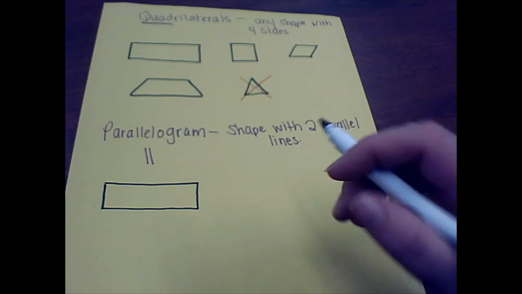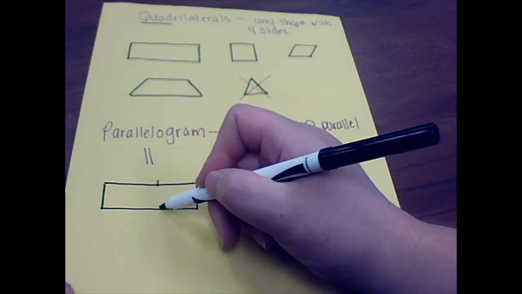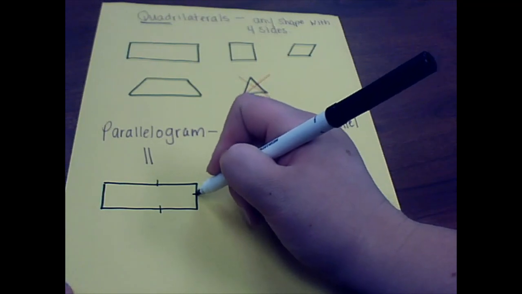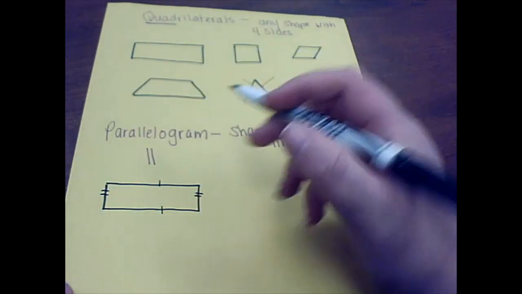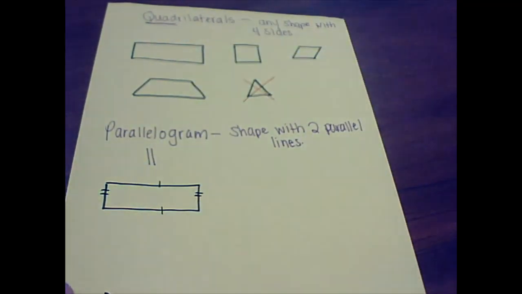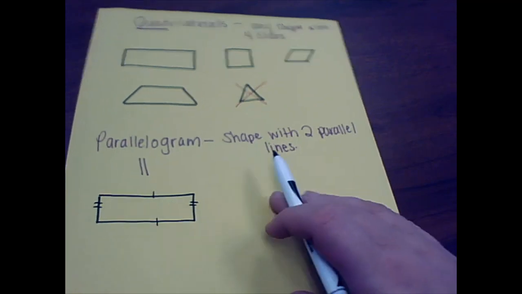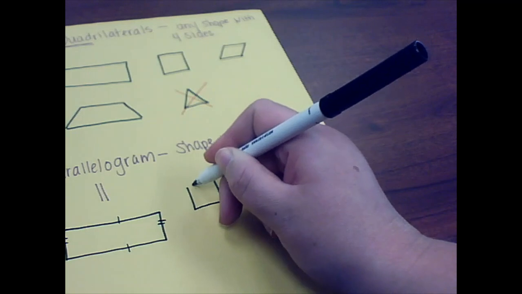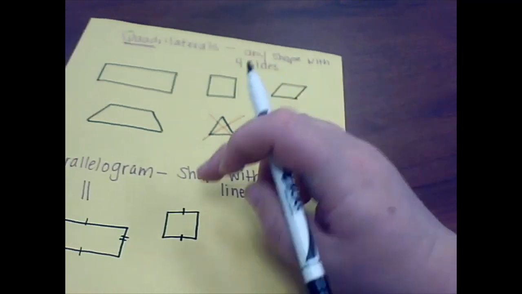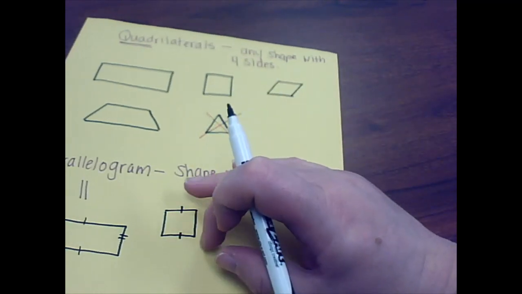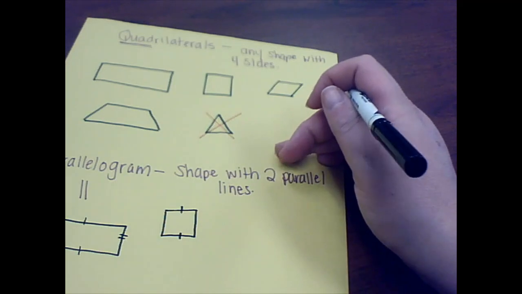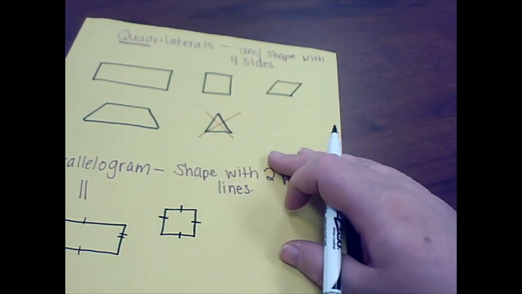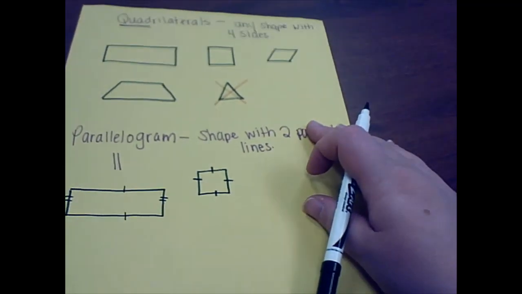Okay, these lines are parallel, same distance apart, they never touch, and these lines are parallel. They're the same distance apart and they never touch. Let's look at our square. These lines are parallel, they're the same distance apart and they never touch. And these lines opposite each other are parallel. They're the same distance apart and they never touch.